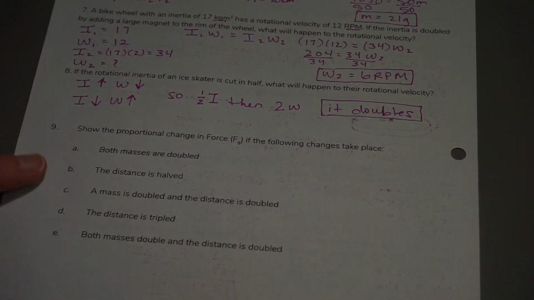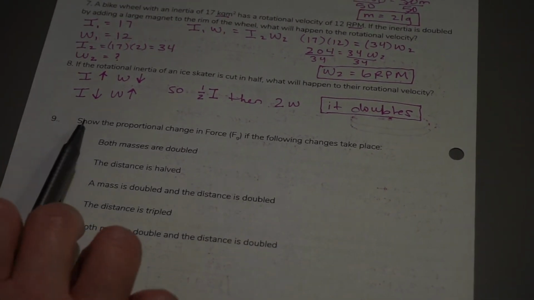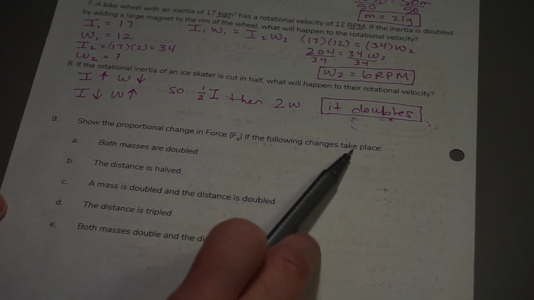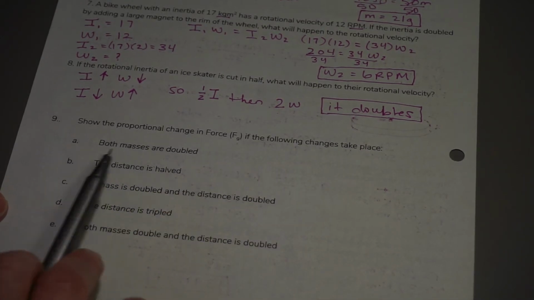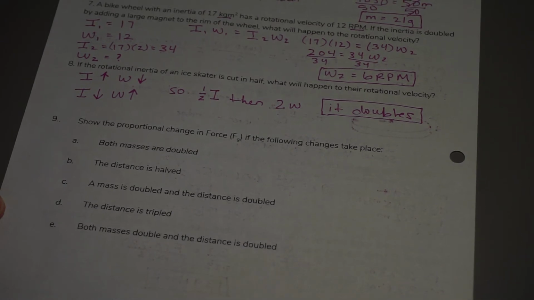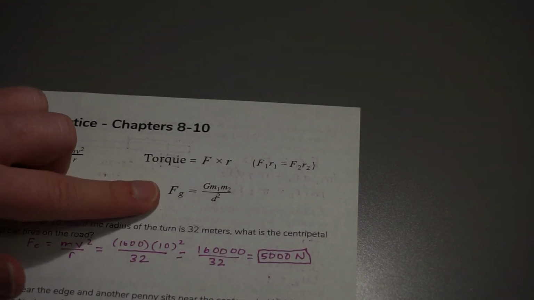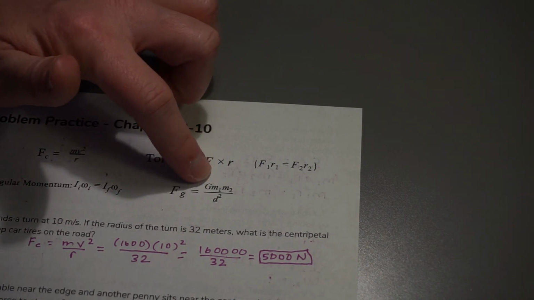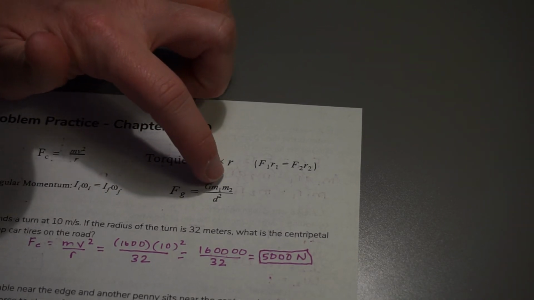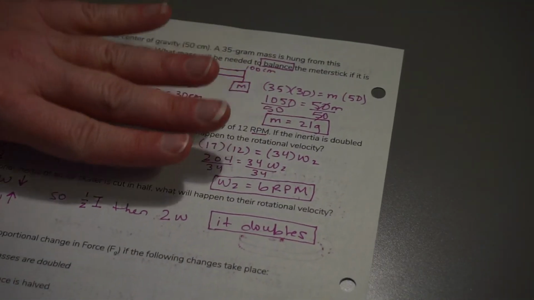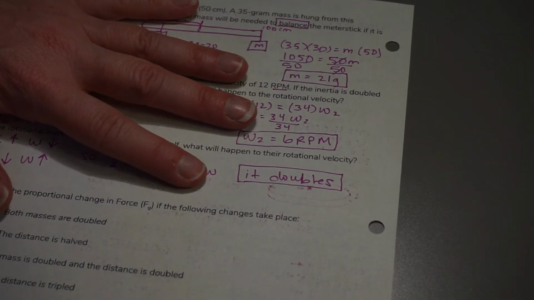Our last question has a lot of parts. This question asks you to show the proportional change in force, Fg, if the following changes take place. And then we have a bunch of changes with masses and distances. So the first thing that I want to do is tell you which equation to use. It might be obvious, but we're going to use this Fg equation. And it's got the big G, which is the constant, which I said you're not going to have to use the actual number. And then it's got 2 m's on top multiplied together and a d squared on the bottom. That's the equation that we're going to use for all of these.